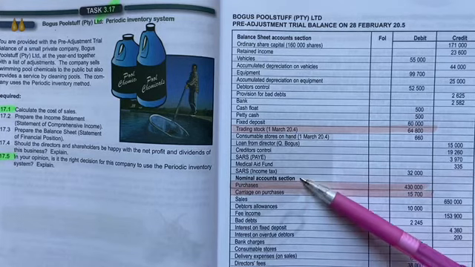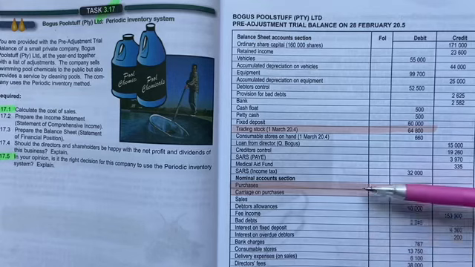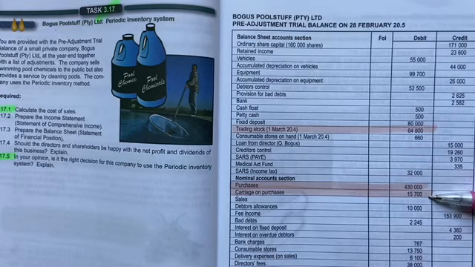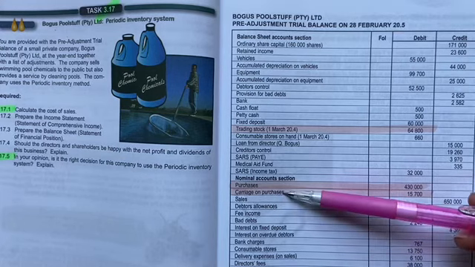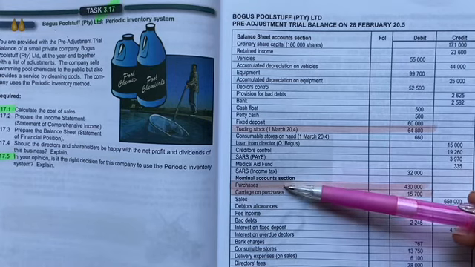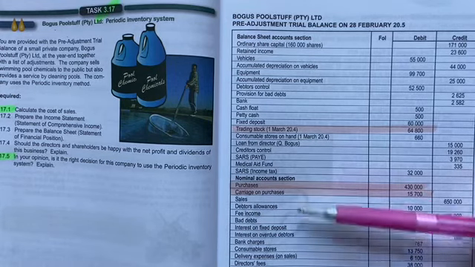Then in your nominal section, you've got 2 accounts. You've got purchases and you've got carriages. Now you should know that when you are looking at periodic, purchases and carriages are shown separately. When you used to do perpetual, whenever there was a cost to get the purchases or the stock to you, you would just add it immediately into trading stock, and it would sit inside trading stock.